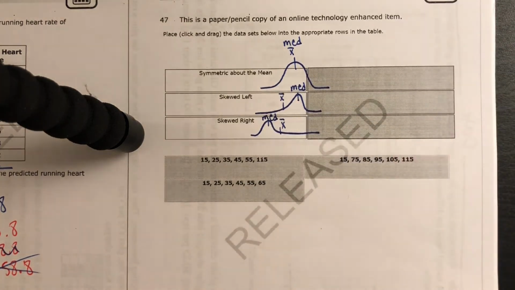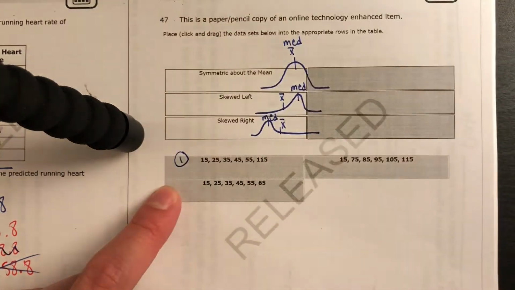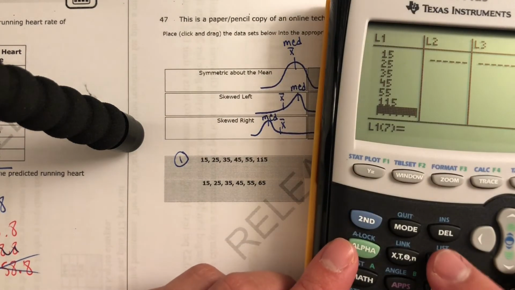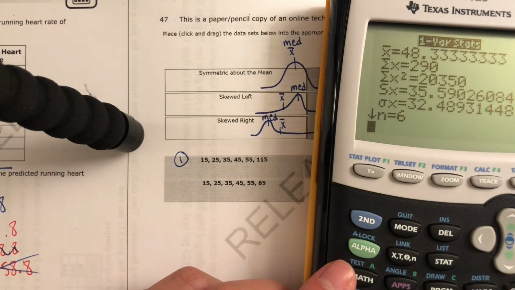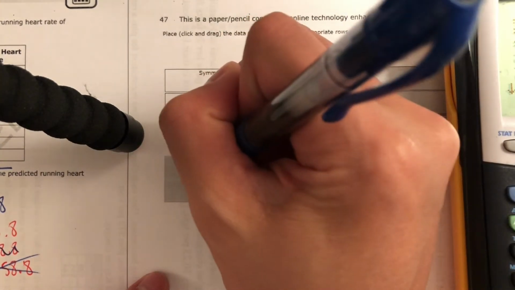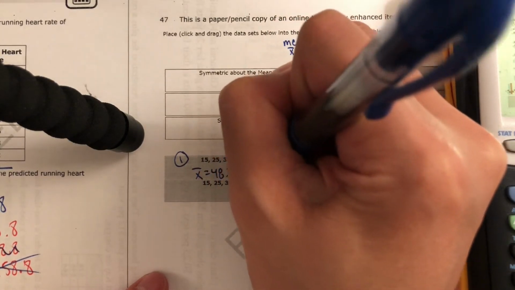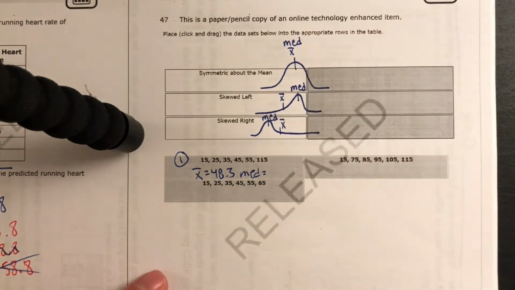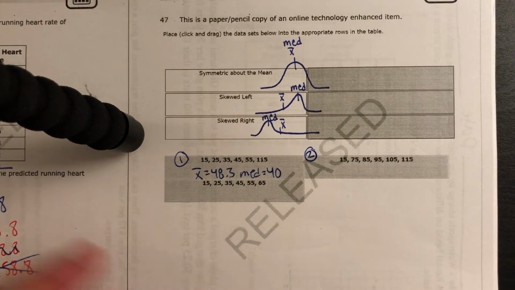To find the mean and median, I can do that on the calculator. Let's begin with this one. I'll label this number 1. So number 1, I already put my values in here. I'm going to hit Stat, Calc, and go down to 1. My mean is 48.3. And my median is going to be 40 right there. Okay, so that's done. Let's move on to number 2.